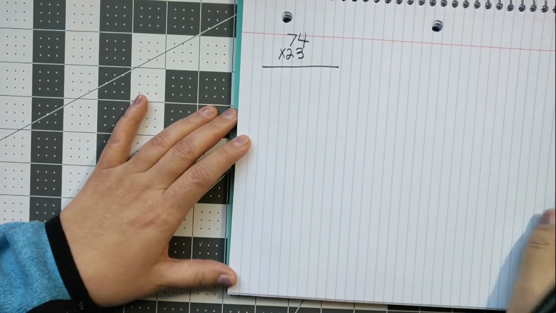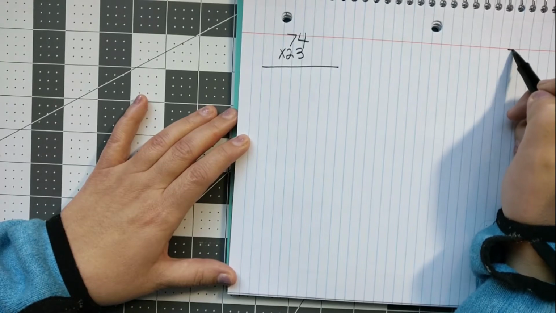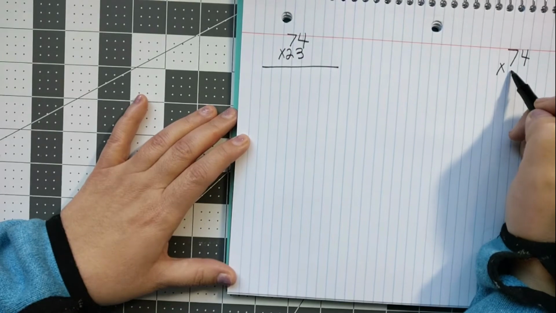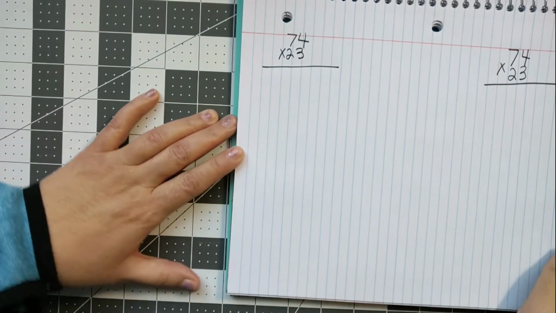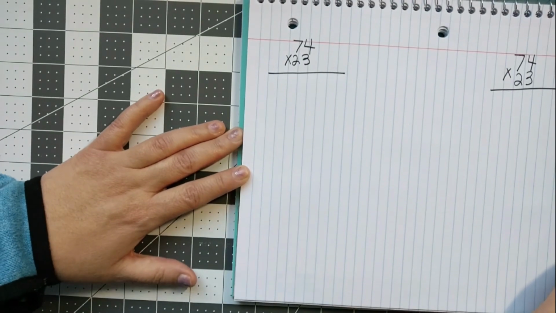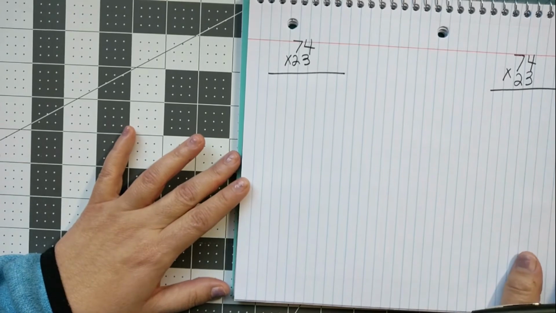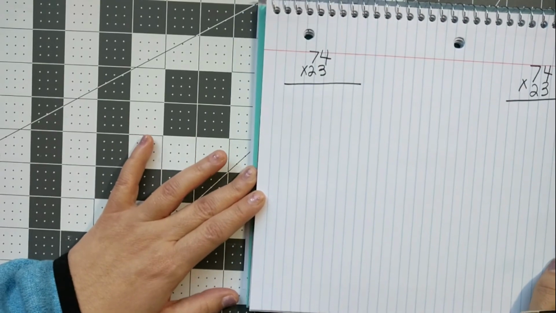Okay, and I'm going to write it twice because I'm going to work it out twice. 74 times 23. I'm trying to write the numbers bigger so you can see them. Okay, so right now I need you to pause the video, work out the problem, and then take off the pause and come back. Okay, thank you for coming back.